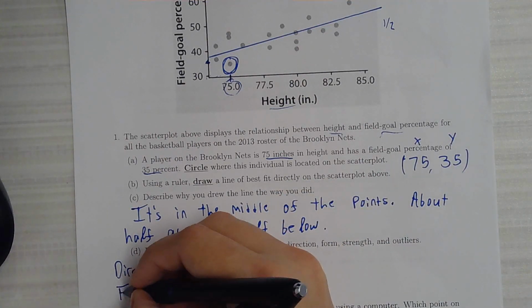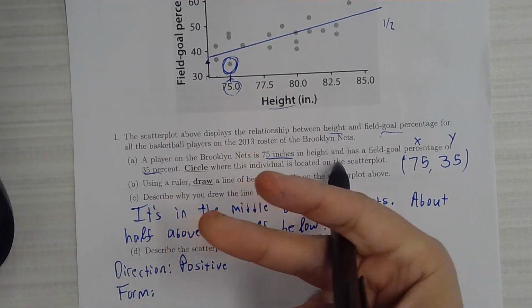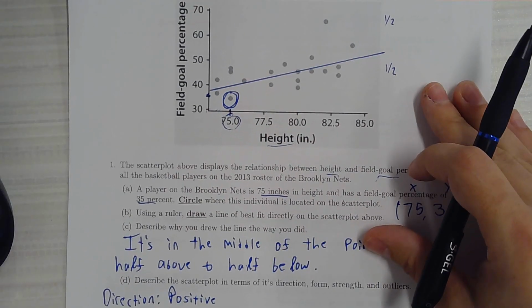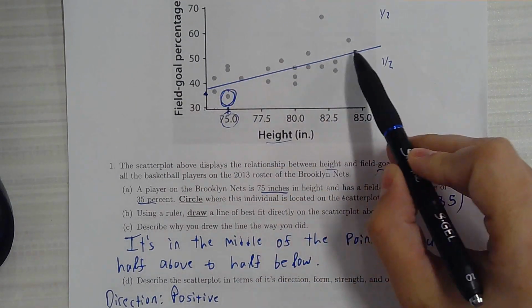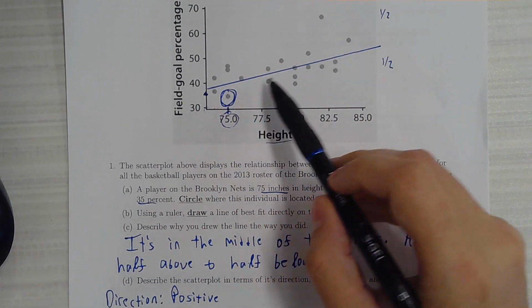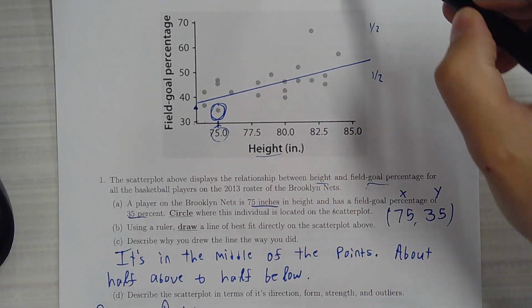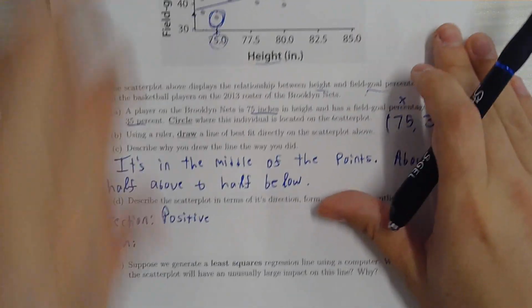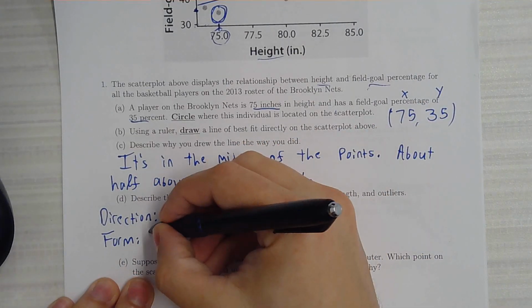Okay, the form, there's two options for form. You can either have a linear form or a non-linear form. Looking at this, we can see the points generally are following a line. It's not like doing a curve or some other weird thing. So we would say this is most likely going to be a linear form.